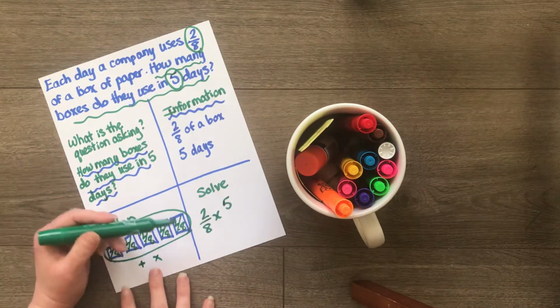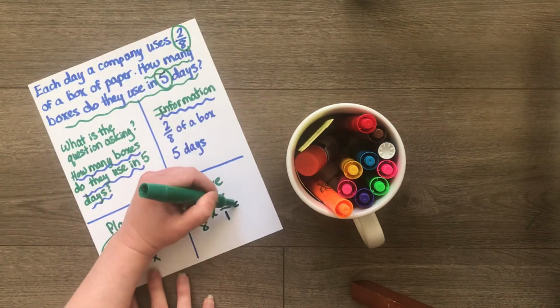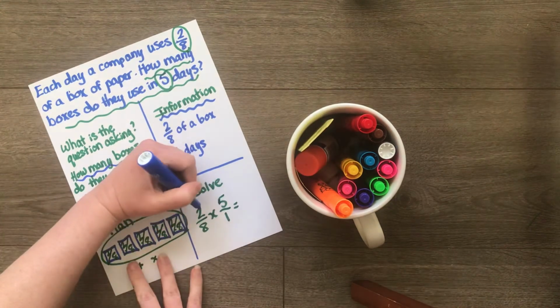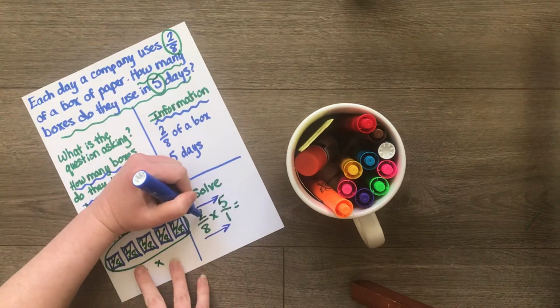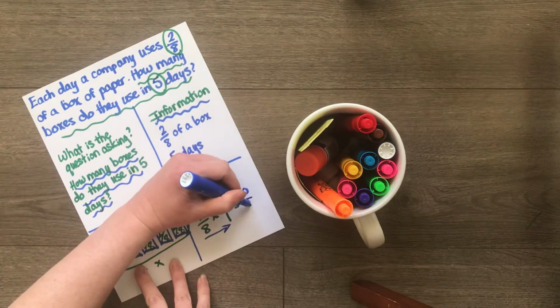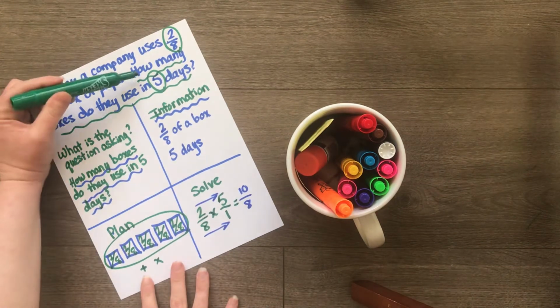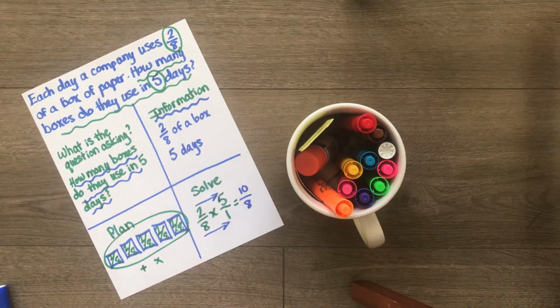Now I know when I multiply fractions and whole numbers, my whole number needs to be turned into a fraction. So I'm going to do that. And I also know that multiplication of fractions is so easy. All I have to do is multiply right on through and then simplify if I need to. So 2 times 5 is 10, and 8 times 1 is 8. Now, this is an improper fraction, and also, if I was going to answer my question, how many boxes do they use in 5 days? Well, that's easy. They use 10/8 boxes. Have you ever heard anyone say 10/8 boxes? That doesn't really make much sense.